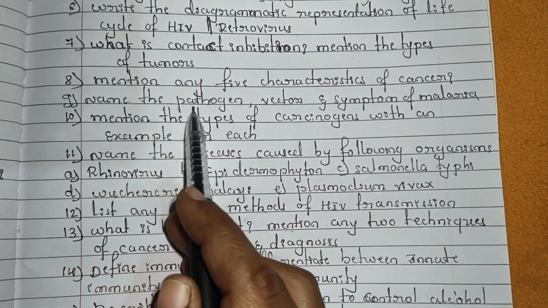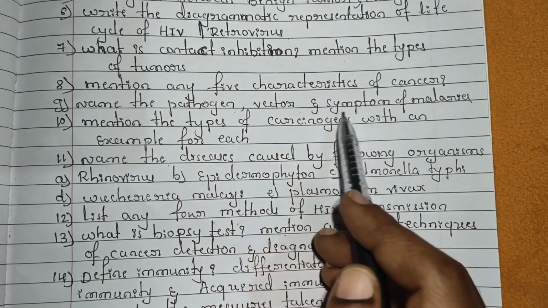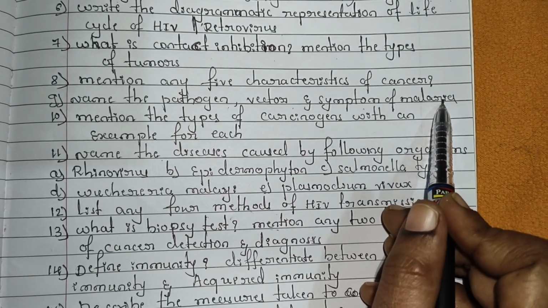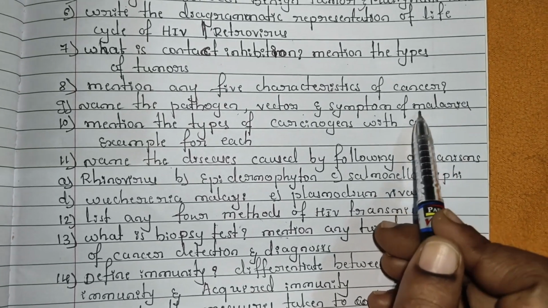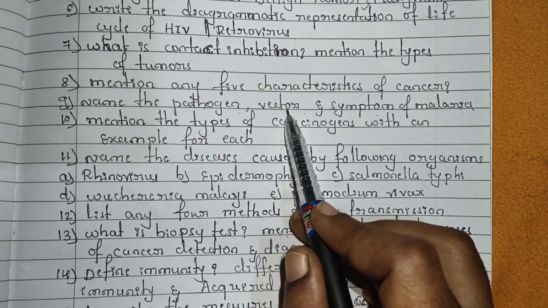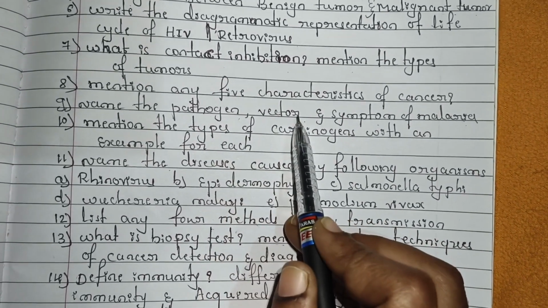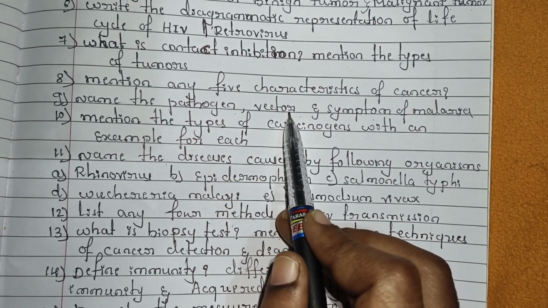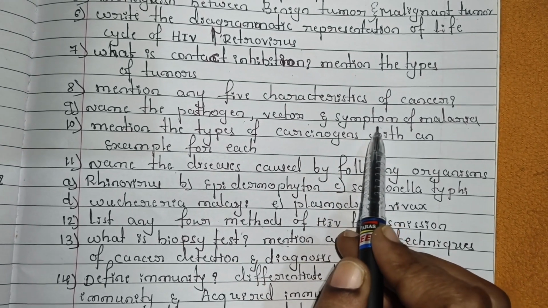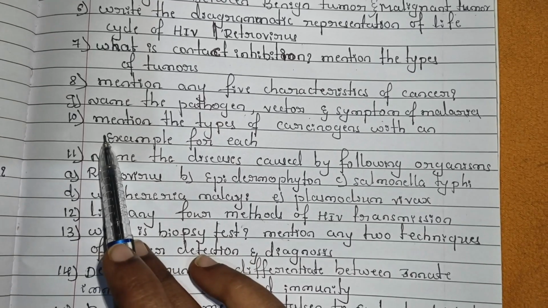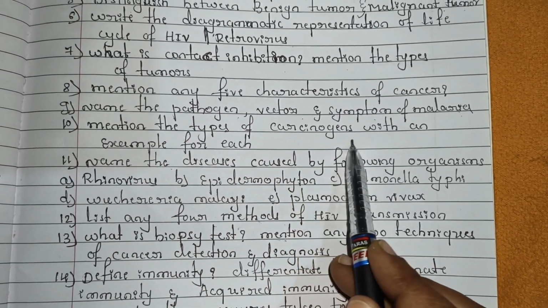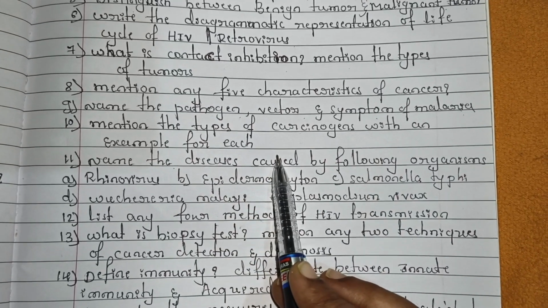And the ninth one is, name the pathogen, vector and symptoms of malaria. You know how malaria is caused and which organism is responsible: Plasmodium is the pathogen, and it takes help of the female Anopheles mosquito. Once malaria is caused, what symptoms appear, those symptoms you have to write. Next, the 10th one is, mention the types of carcinogens with an example for each.